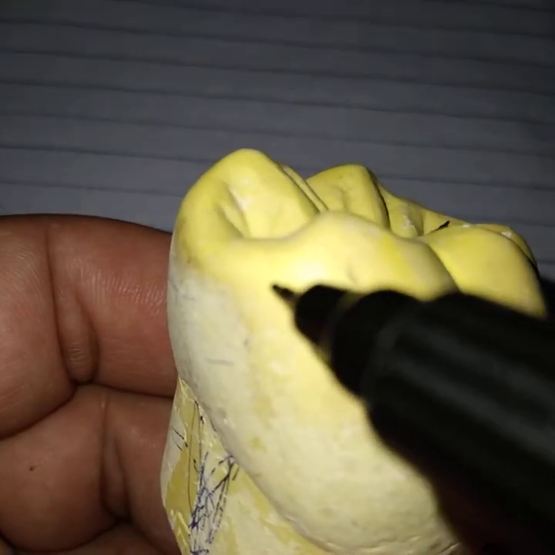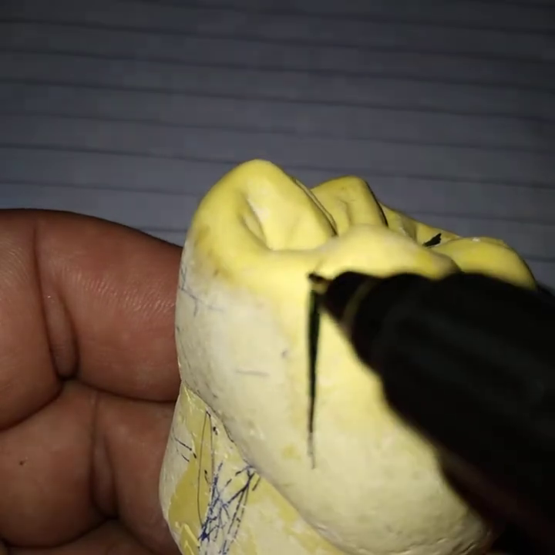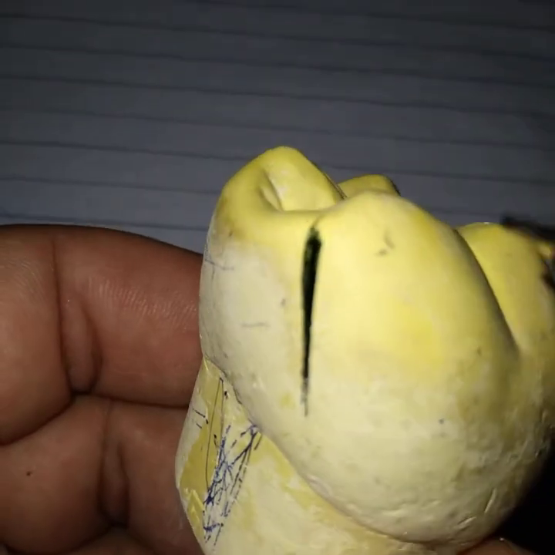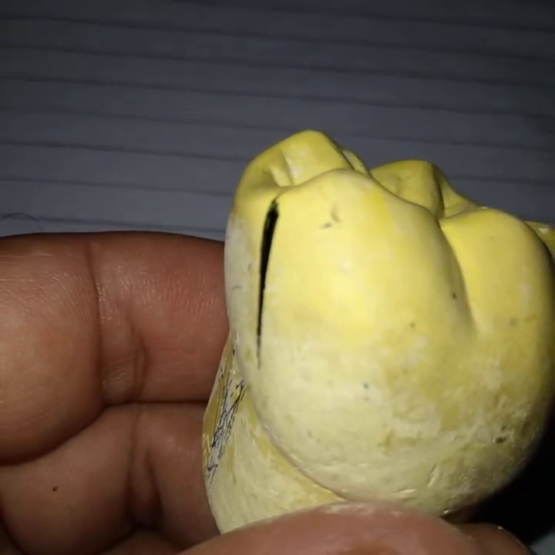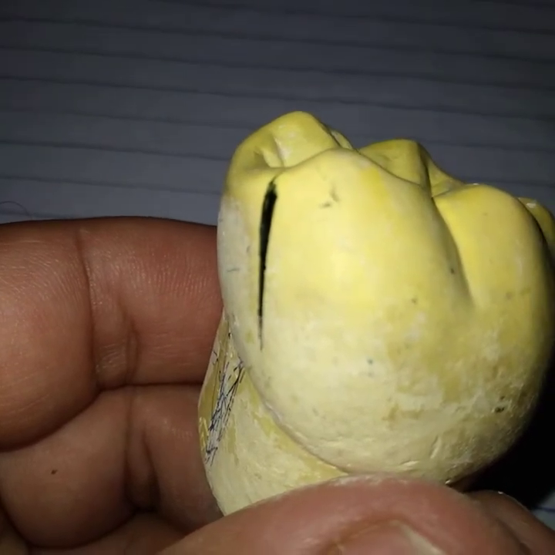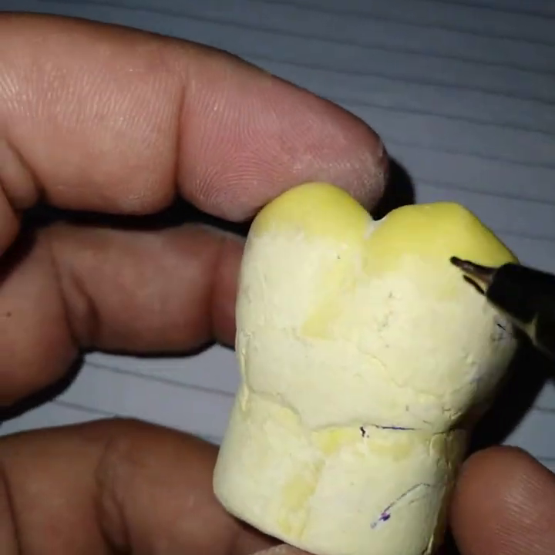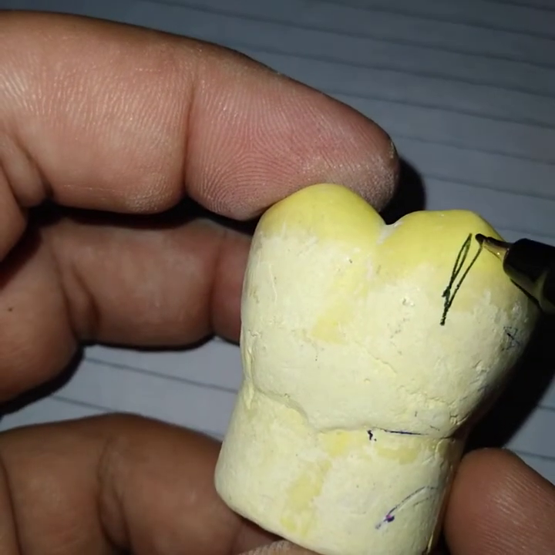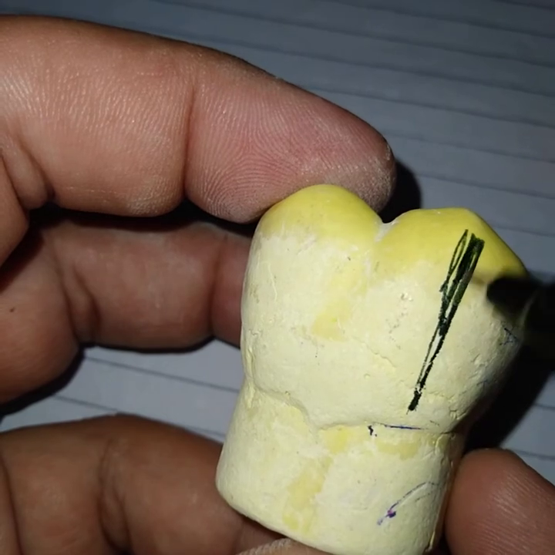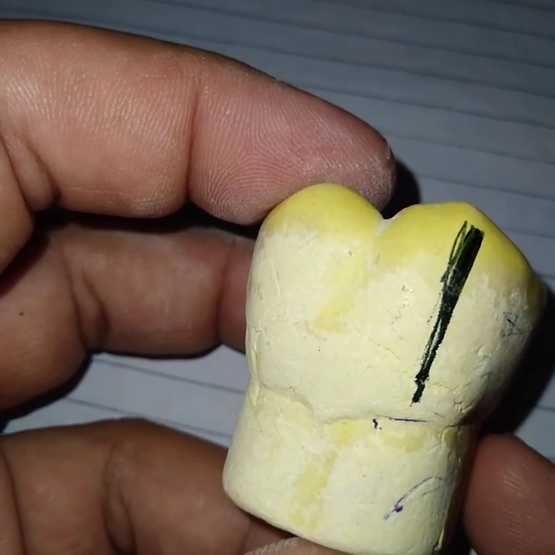The line angle formed between the buccal surface and the mesial surface, mesio-buccal line angle. Mesio-lingual line angle. The line angle formed between the lingual surface and the mesial surface.